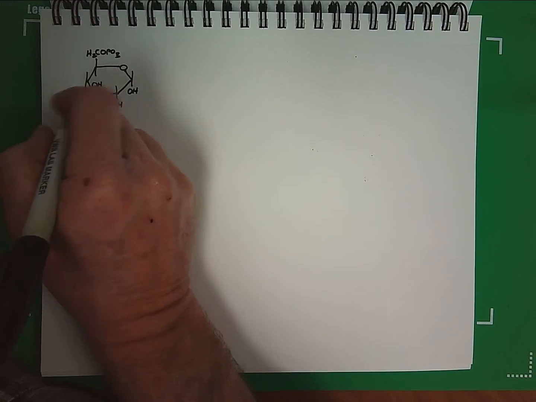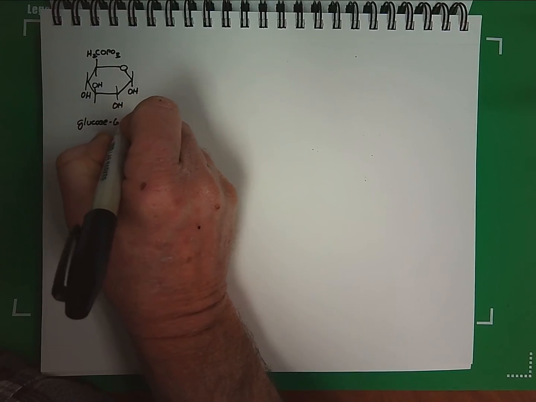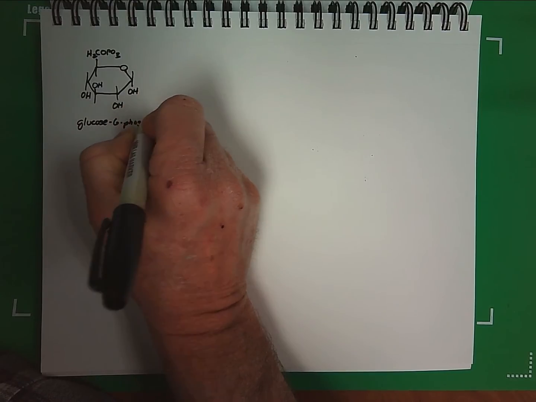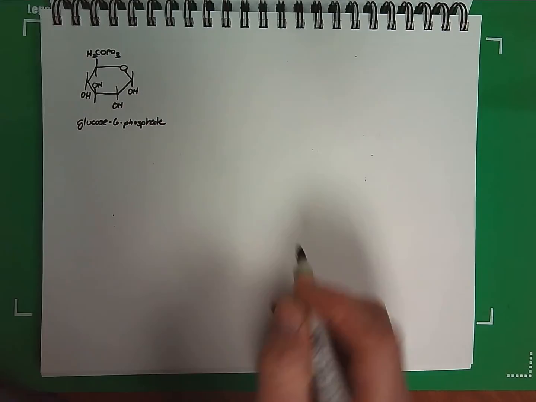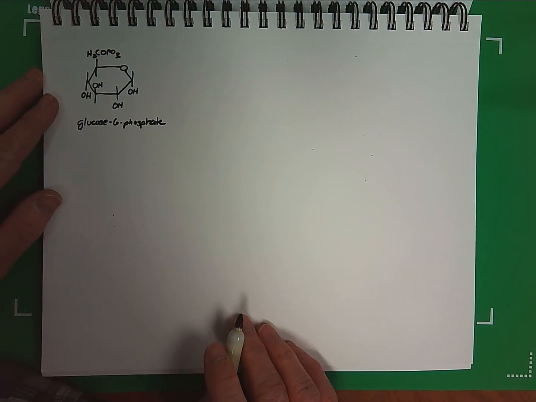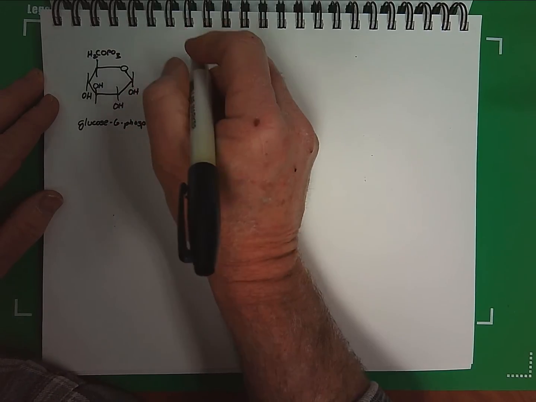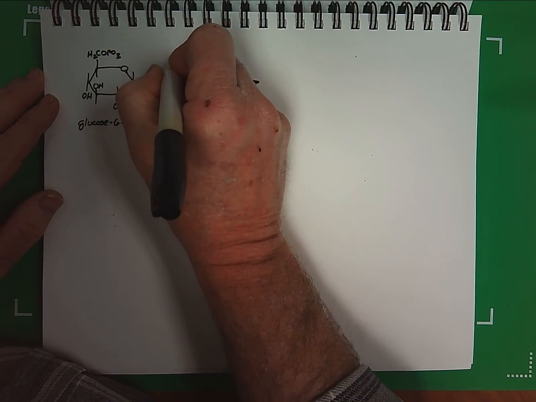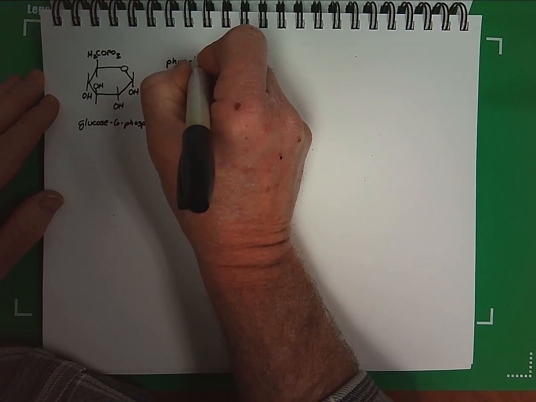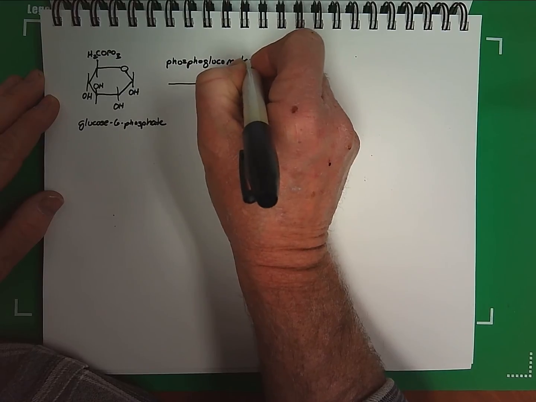So this is glucose 6-phosphate as it looks in the cell. Now the first step that we are going to take with this reaction is the enzyme called phosphoglucomutase.